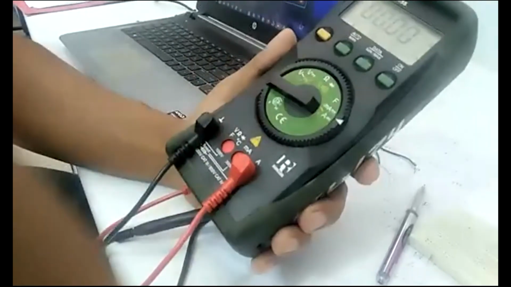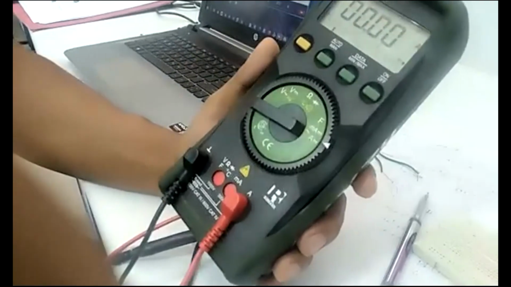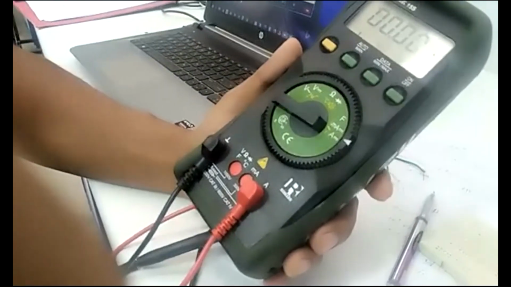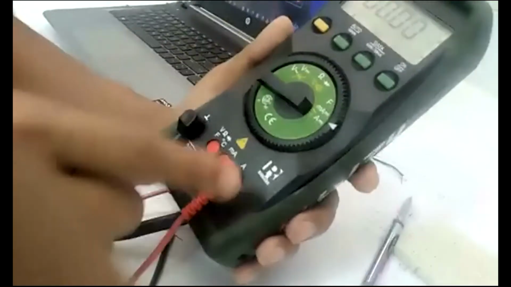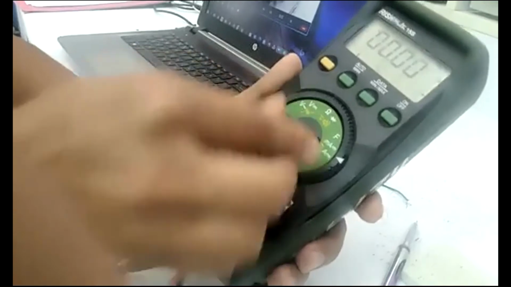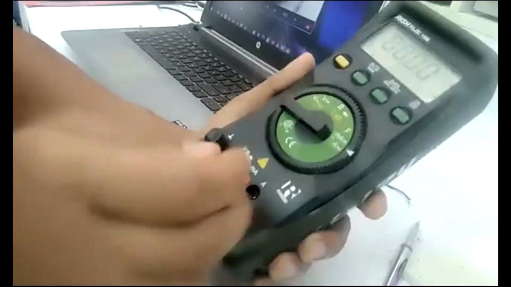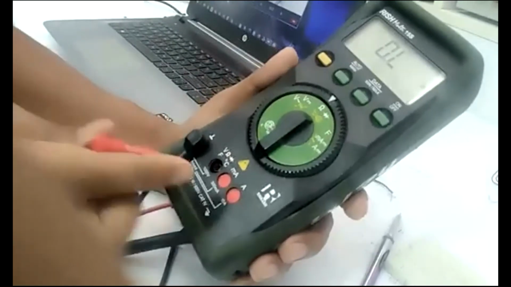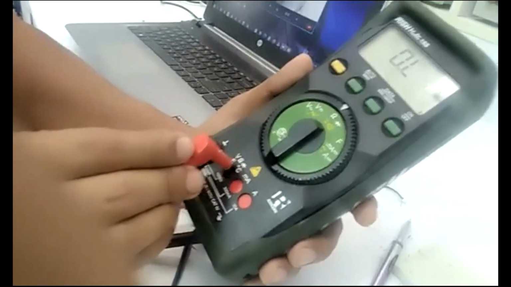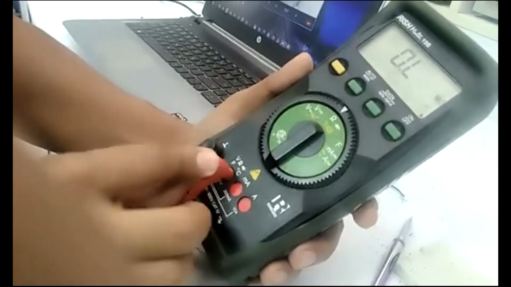So we have to be careful about the total current we are going to measure through it. Depending on the range, we have to connect it accordingly. So let's say in this case, if we want to check the connectivity, then we have to put it into the voltage, ohm and diode one.